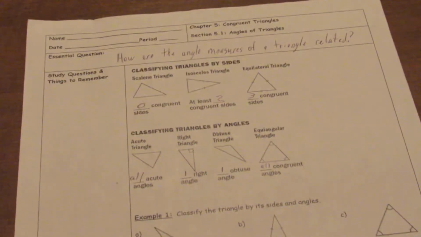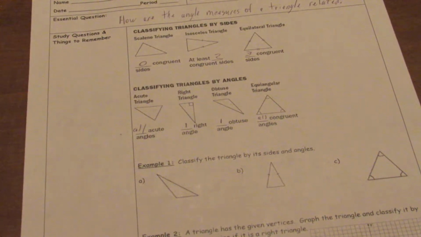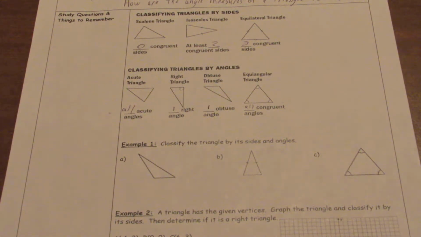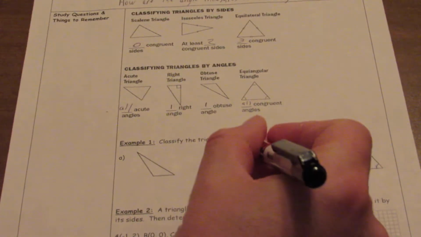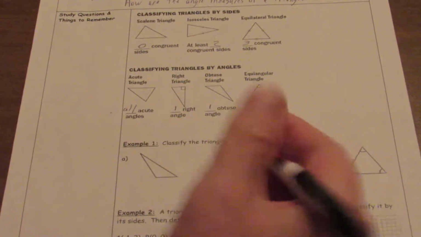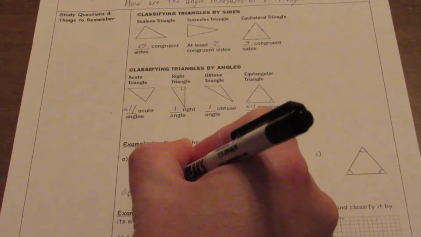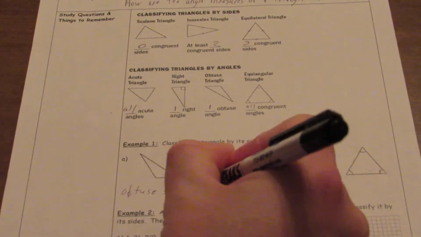As we go along, classifying these will need to depend on how it's marked. But some of these we're just going by how it looks. Watch that you're doing both, classifying it by sides and angles. So if I look at A, none of my sides look the same, so I would say it's scalene. This angle looks obtuse. So we're going to say it's obtuse scalene.